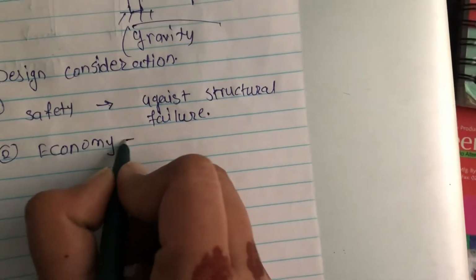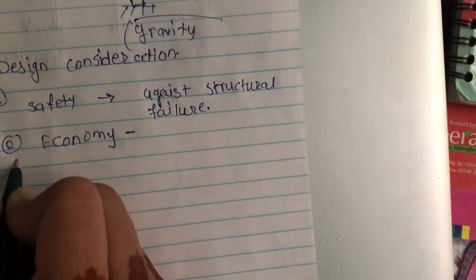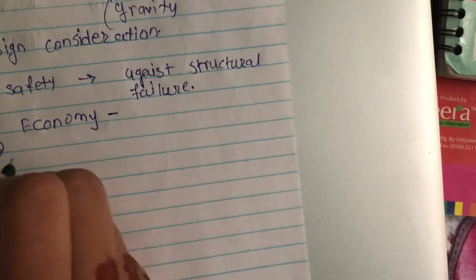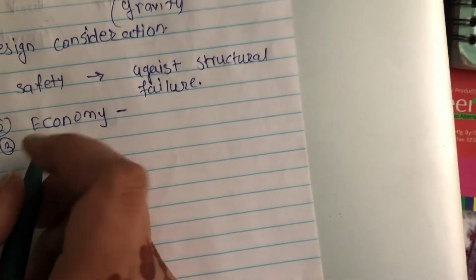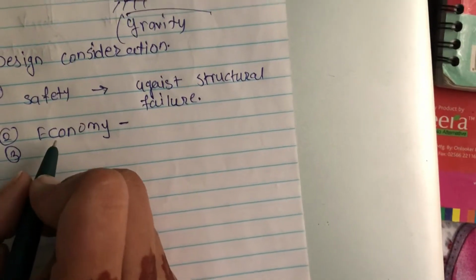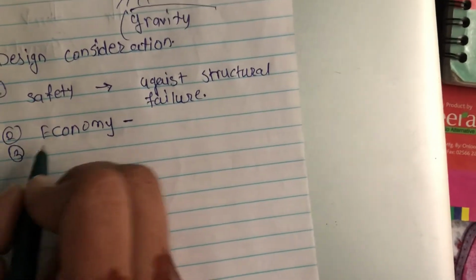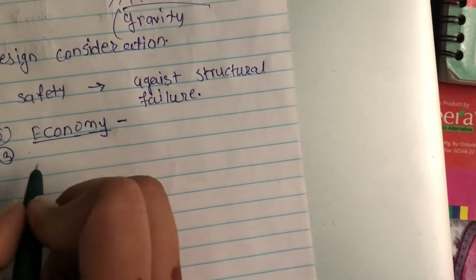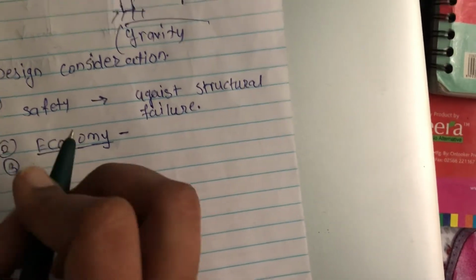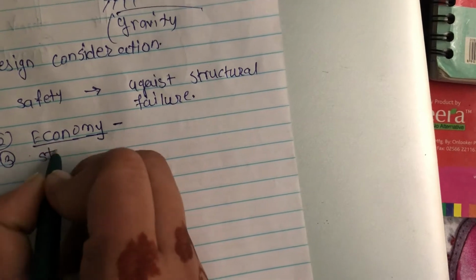We always keep economy in our mind with safety, and the third one is the structural members and their design. So at the time of designing, with reference to economy, we also need to specify the structural members.